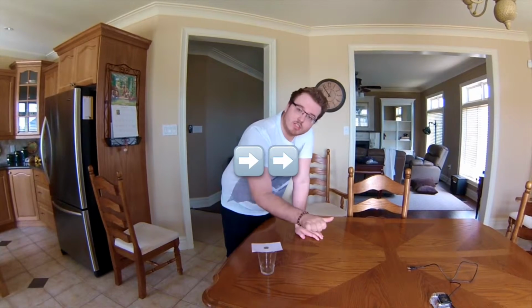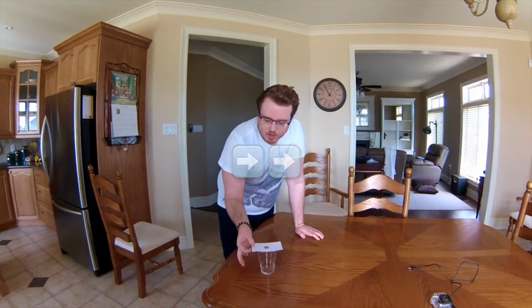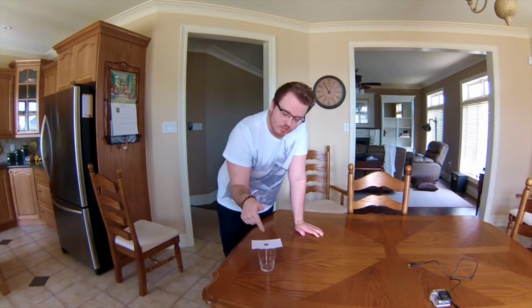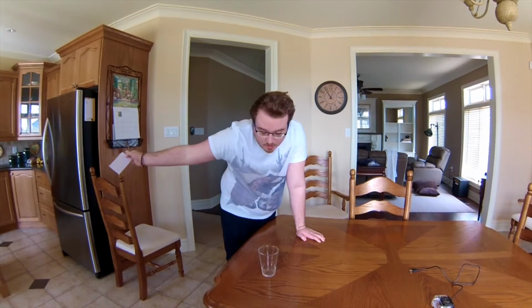Static friction is in the opposite direction. If I grab the cue card here and I apply my applied force with a hard enough jolt, I will be able to have the coin fall into the glass simply by going like that.